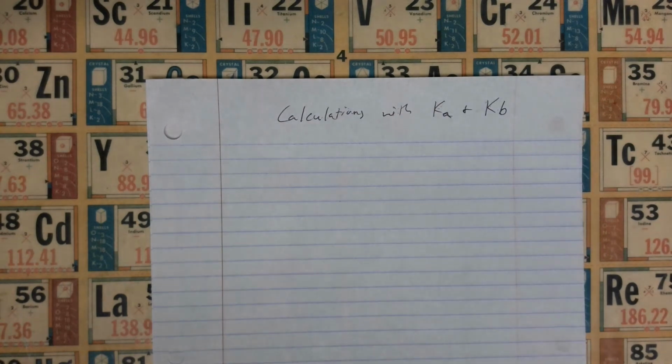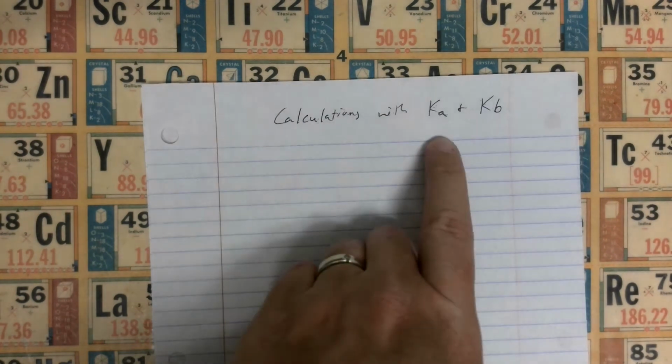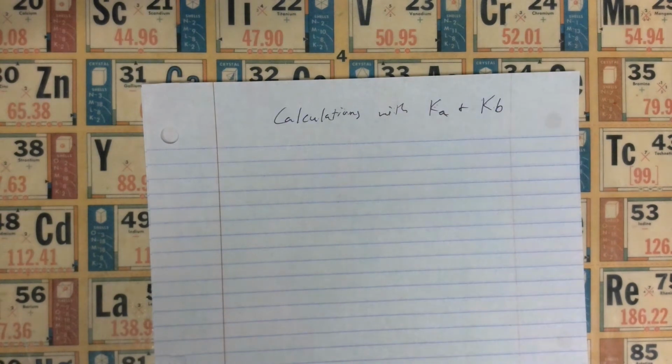All right, so today we're going to get into Ka and Kb, which are the acid dissociation constant and the base dissociation constant, or equilibrium constant.